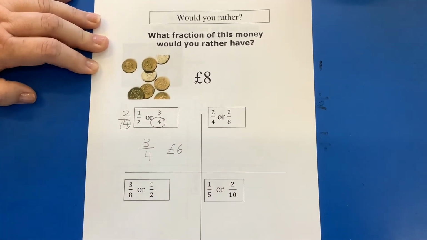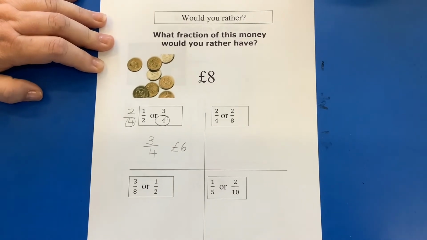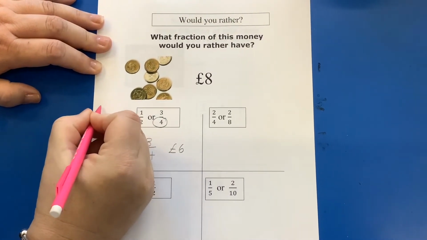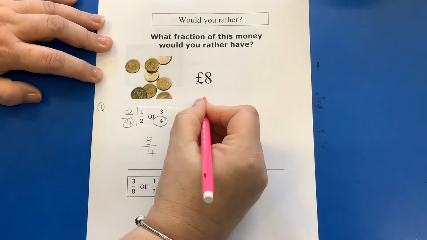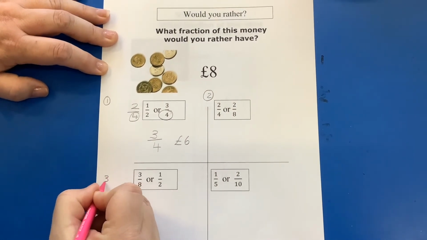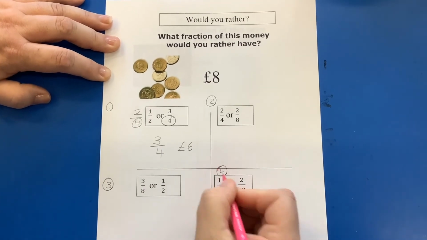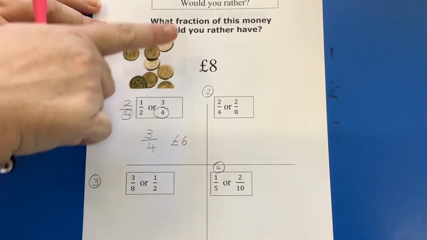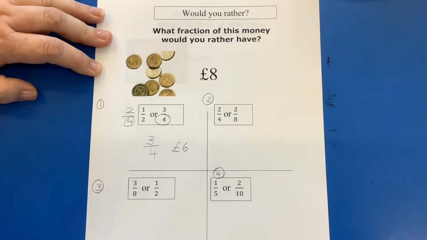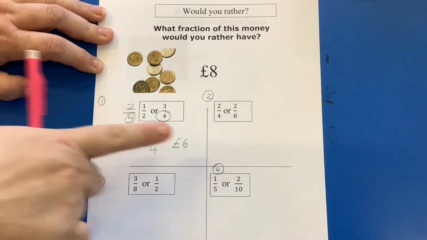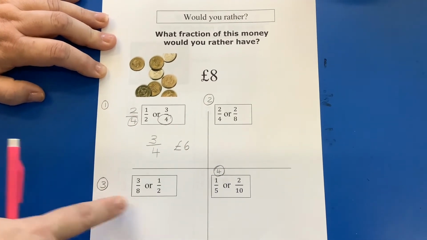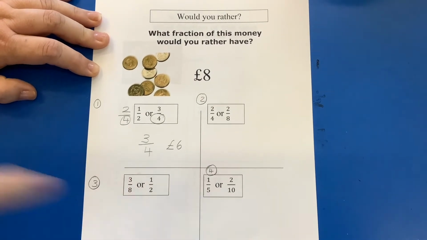And there you've got the same questions. In fact, before I photo, I'm going to number these questions, and I'll do that on all the sheets for you, just to make it easy for you to write in your maths books. Then you could write, would you rather, and £8, and then you can tell me the answer to question 1, 2, 3, and 4.